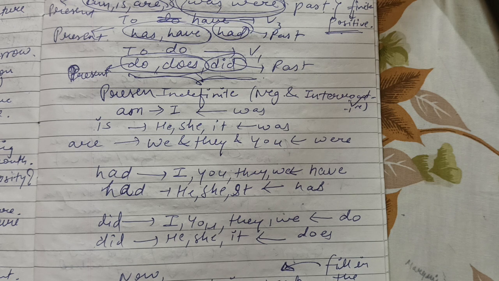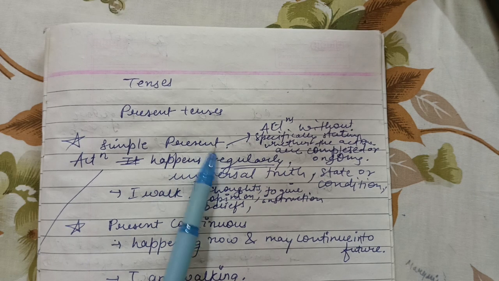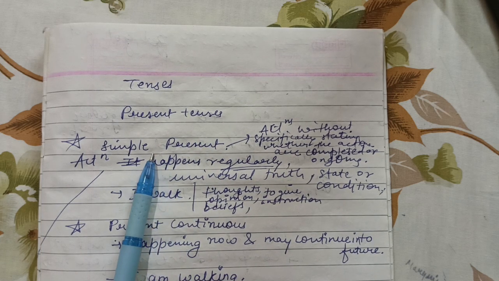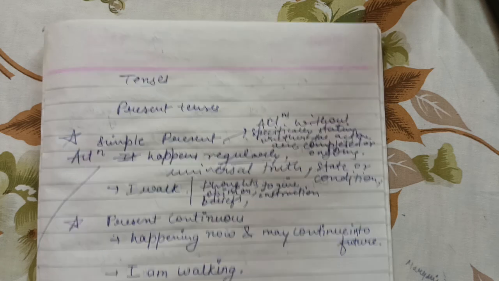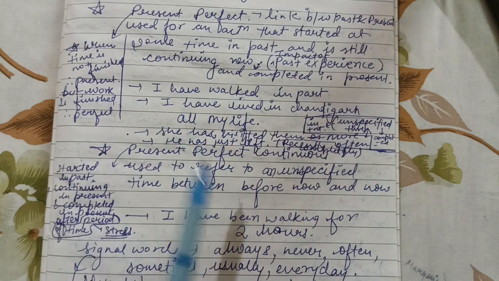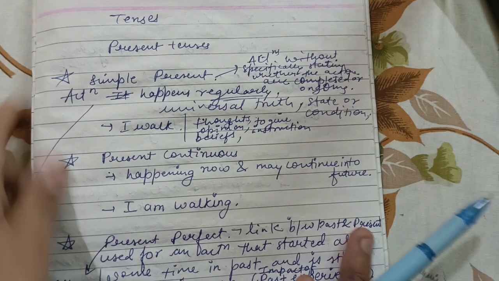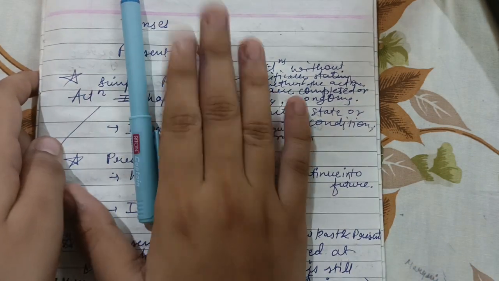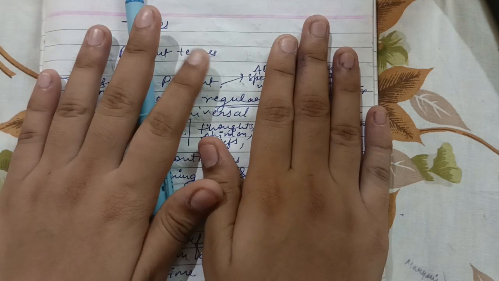Let's move to the present tense now. Talking about present tense, what do we have? We have simple present, present continuous, present perfect, and present perfect continuous. Okay, now before telling you about present tenses, just look here. Understand what I am telling you.